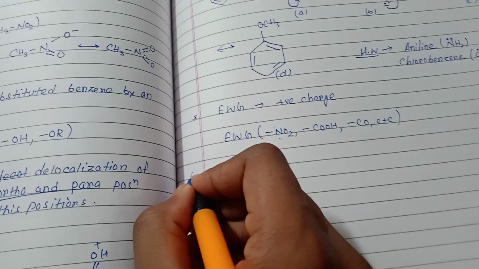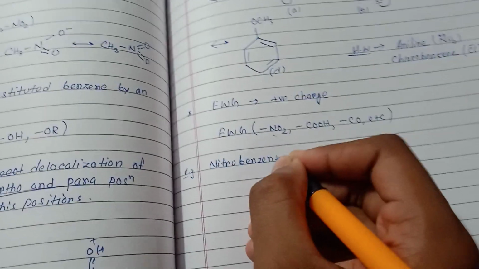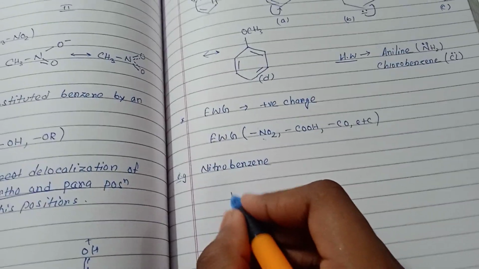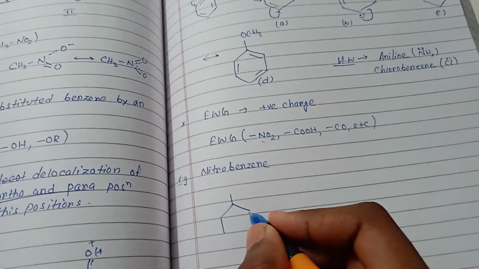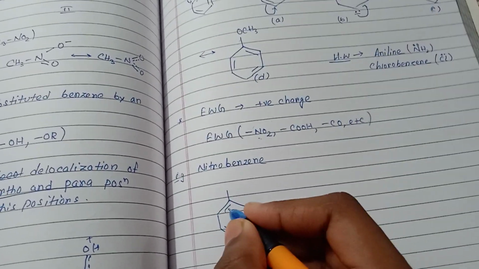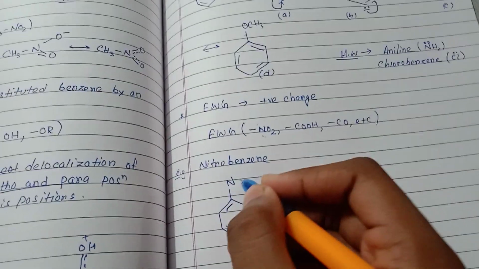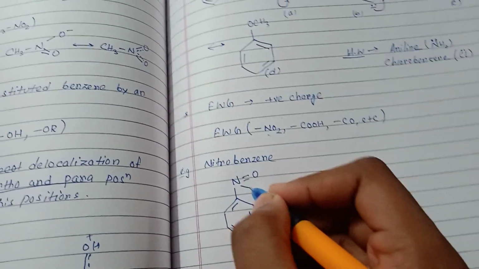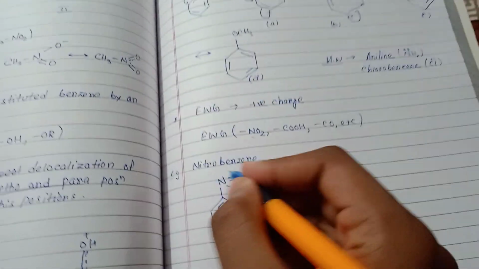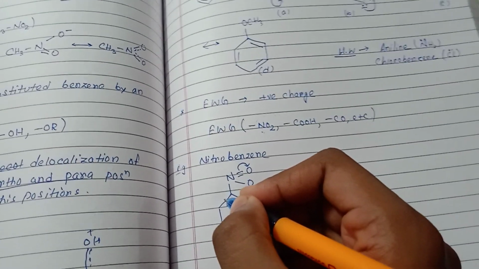It's an example. We are doing the resonating structure of electron withdrawing group, that's nitrobenzene. What's nitrobenzene? Make a benzene ring first with alternative double bonds here. Make the bond from here only so that you can do the resonating structure well. Make N double bond O and a single bond O will come here. The resonating structure of nitrobenzene of electron withdrawing group will be starting from this double bond of O to the lone pair of oxygen. And this bond will come here.